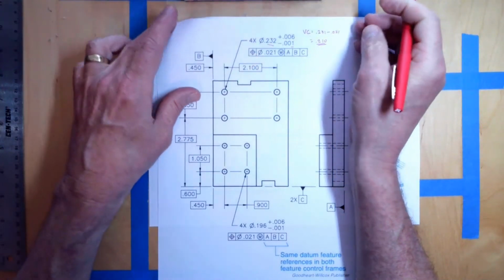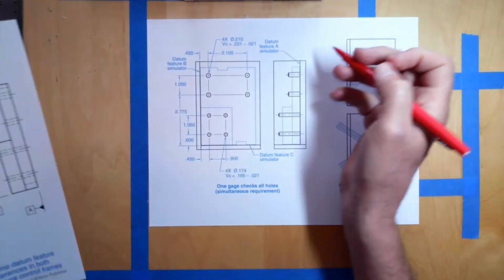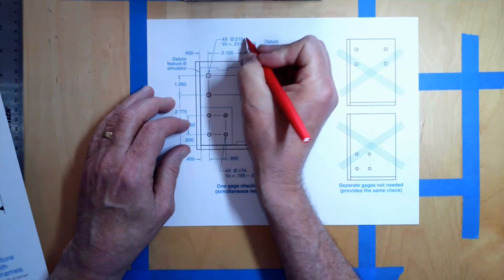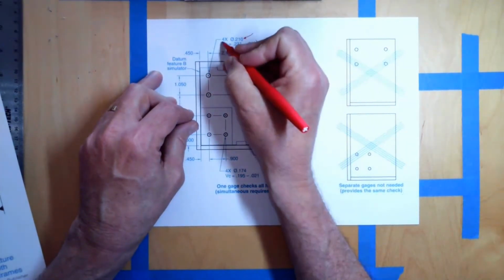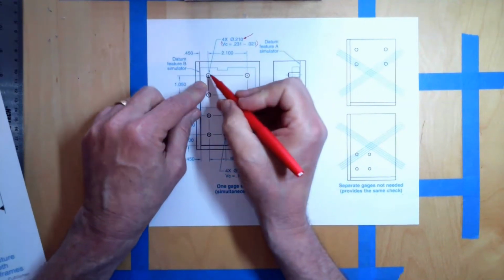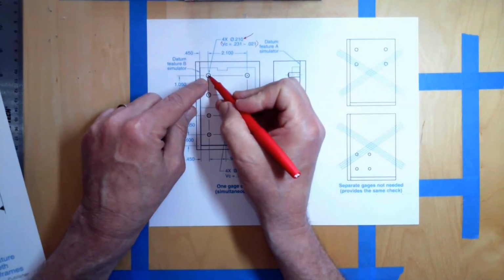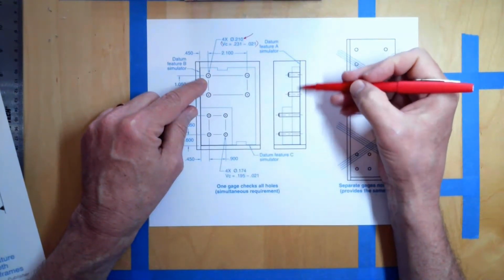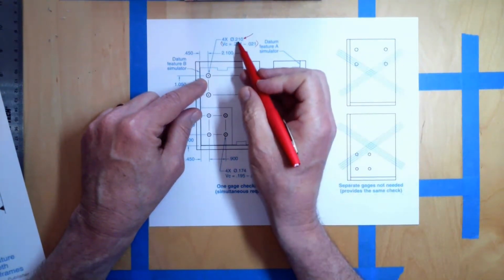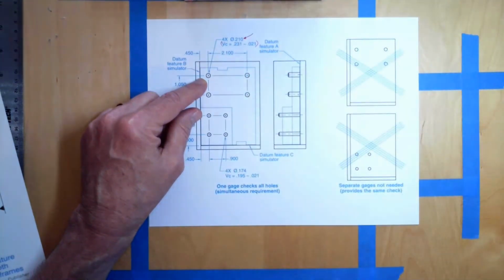Okay, so the virtual condition is 0.210, and there we have right there 0.210. There's the equation that I just did. So we have 4 pins, 1, 2, 3, 4, right there, that have a diameter of 0.210.